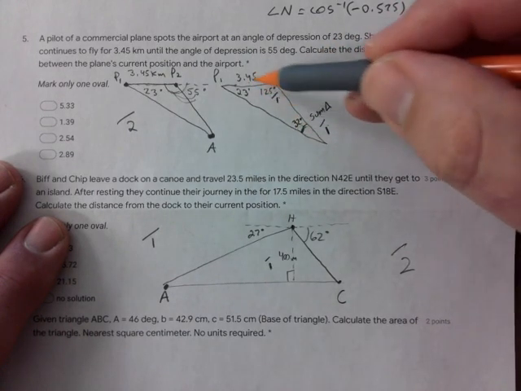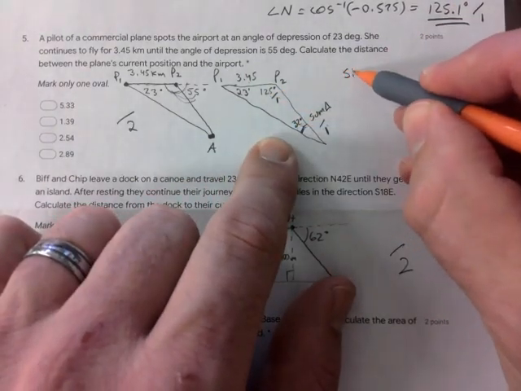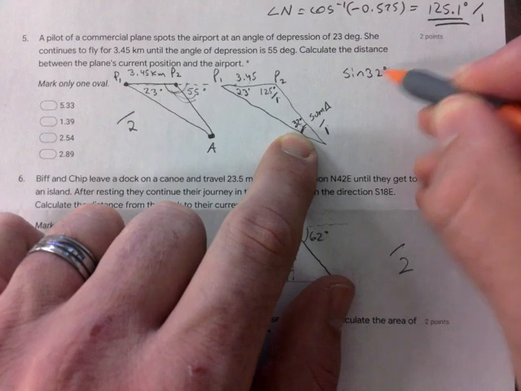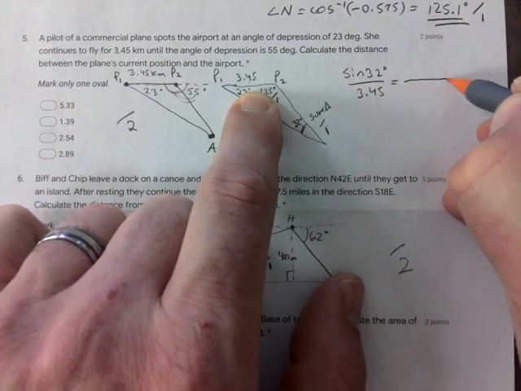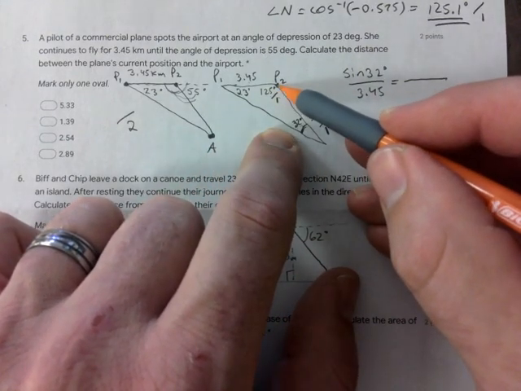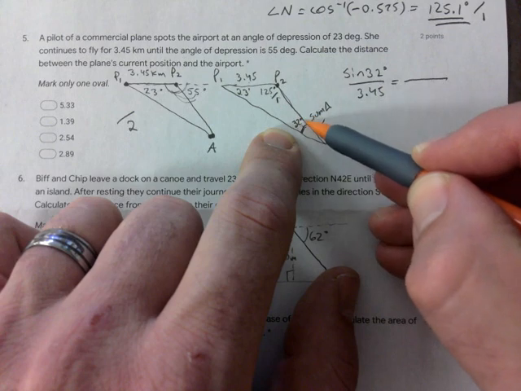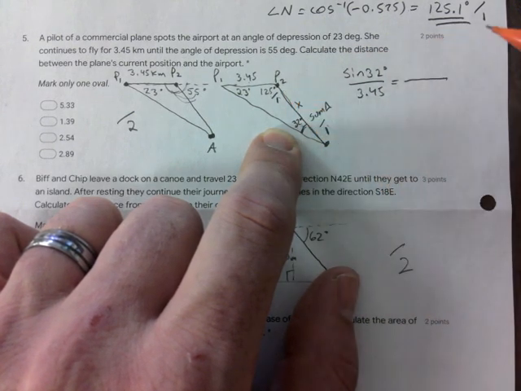Now I have a sine law situation. So I'm going to go sine of 32 degrees over 3.45 is equal to, which one was going to give me this? Because they want the distance between the current position and the airport. So we want this here. I'm going to call that x.